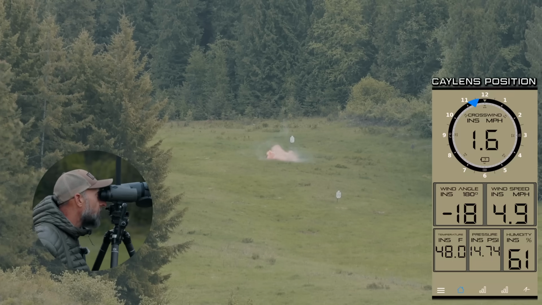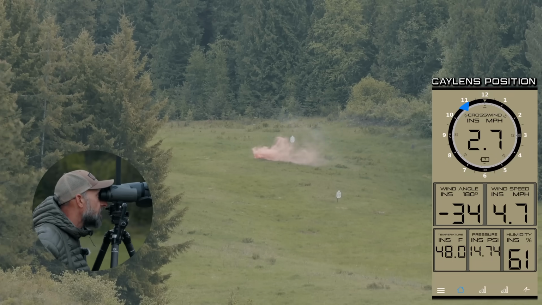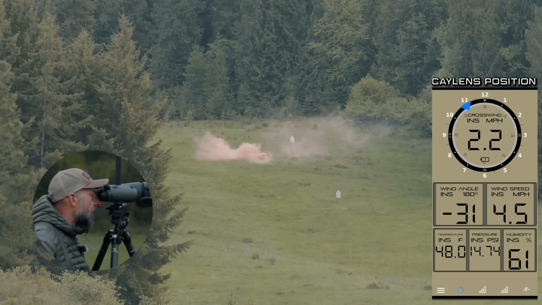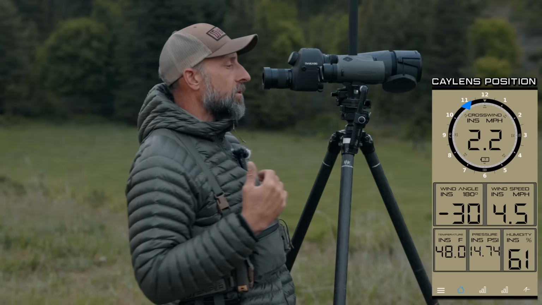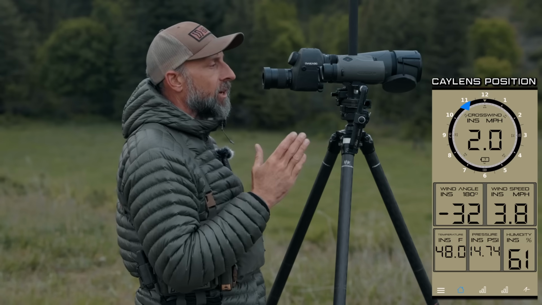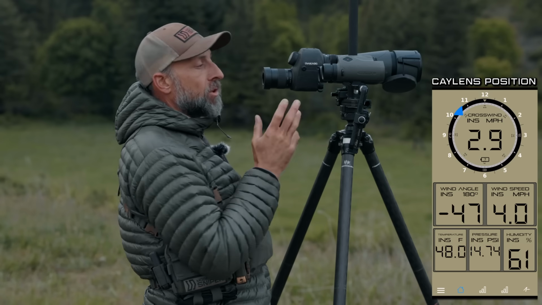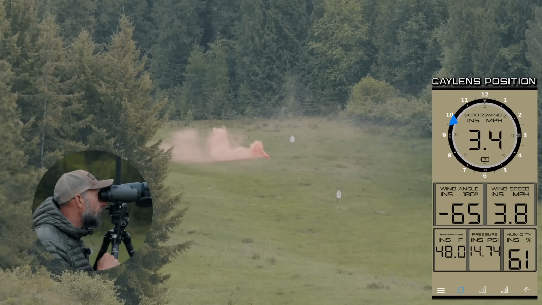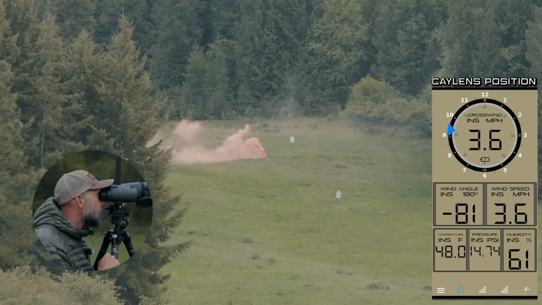All right, so we got some smoke down there, and we can see that our smoke is indicating a wind coming fairly straight down the pipe. So look at, as the smoke rises and swirls, it's gently being carried down that valley towards us, right? And so the Calypso right now is showing 4 miles an hour of raw wind coming at us from 11 o'clock, now about 10:30, now 10 o'clock, still 4 miles an hour. And we can see that that is actually happening downrange.